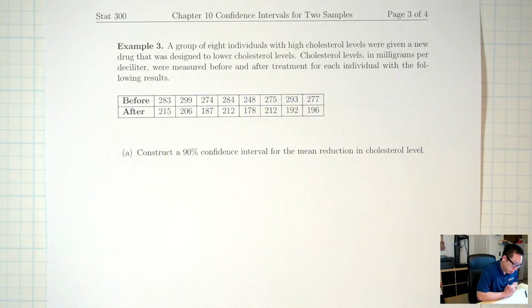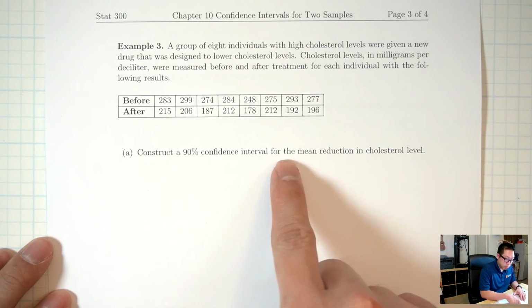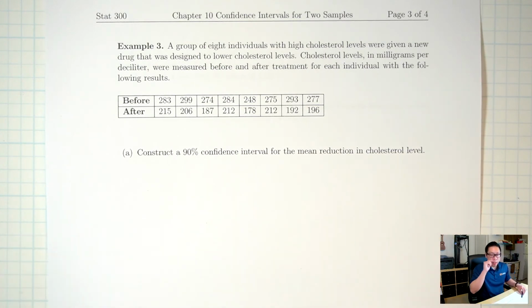Example 3. A group of 8 individuals with high cholesterol levels were given a new drug that was designed to lower cholesterol levels. Cholesterol levels in milligrams per deciliter were measured before and after treatment for each individual with the following results. Construct a 90% confidence interval for the mean reduction in cholesterol level. Okay, first thing we need to decide is, are we talking about proportions or are we talking about mean? Construct a 90% confidence interval for the mean. So definitely a mean.